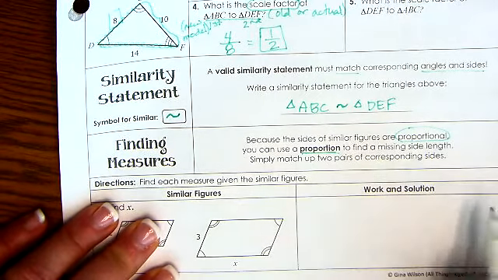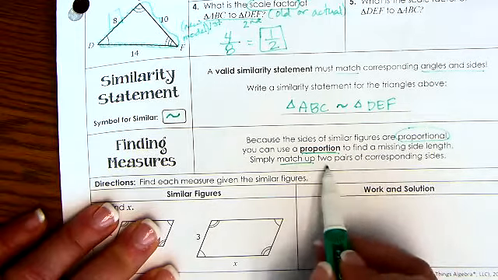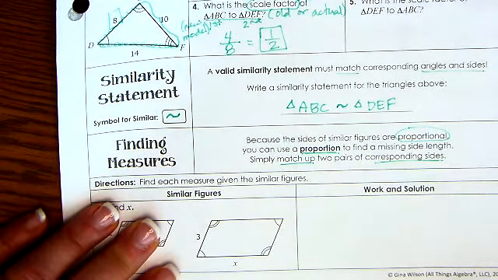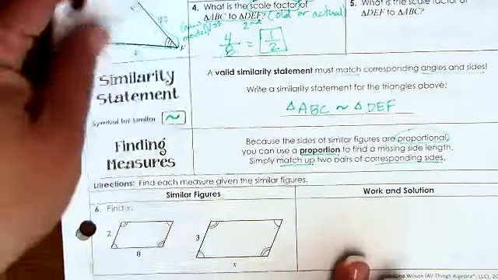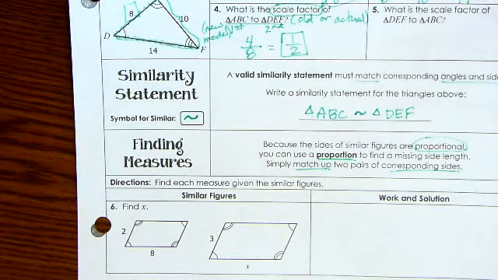All right, so now if we're finding measures, because the sides of similar figures are proportional, you can use a proportion to find a missing side length. You simply match up 2 pairs of corresponding sides, okay? And remember, it has to be corresponding sides. All right, here we go. So we're going to flip over and look at number 7. And there's a reason why I skipped 6, because that's straightforward.